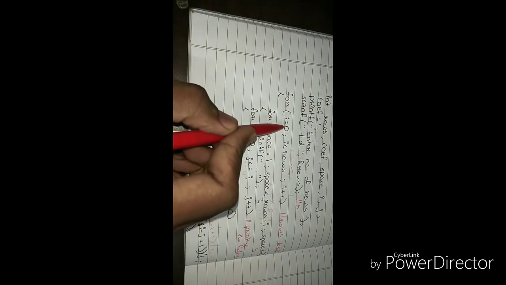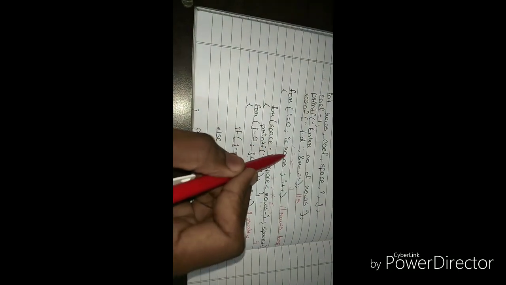Now the i value, which was 1, becomes 2. i less than rows: 2 is less than 5, true again. Last time we got 3 spaces, and now we will get 2 spaces. Control comes back to the j loop: for j equal to 0, j less than or equal to i, j plus plus. Over here 0 is less than 2.